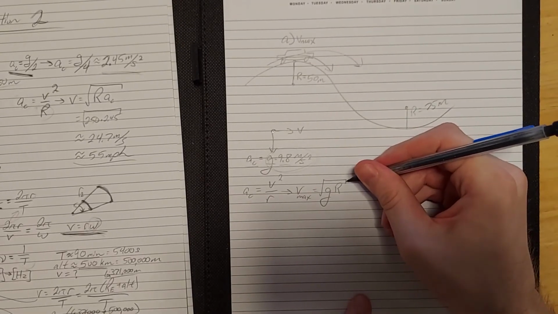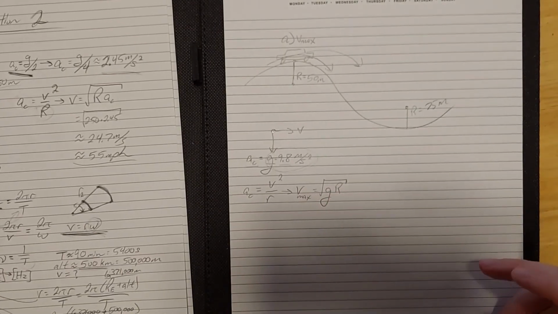Is it really a big deal if you use a capital R or lowercase r? No, it's really not.